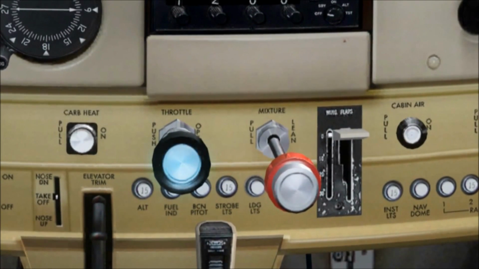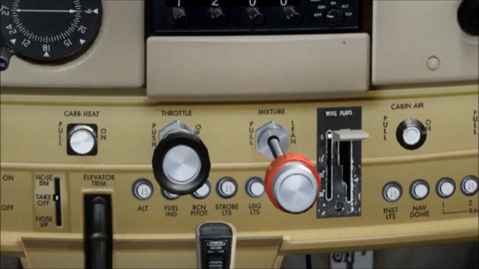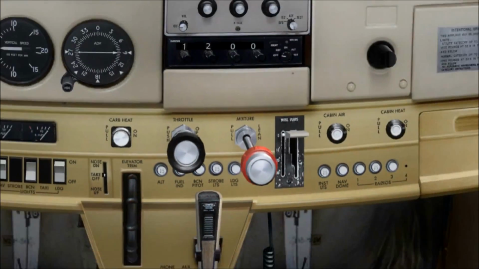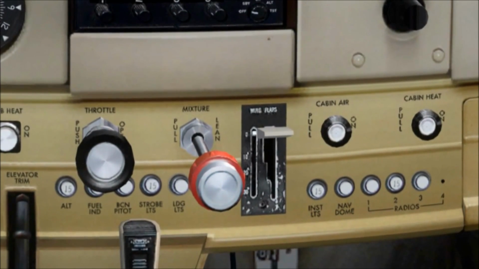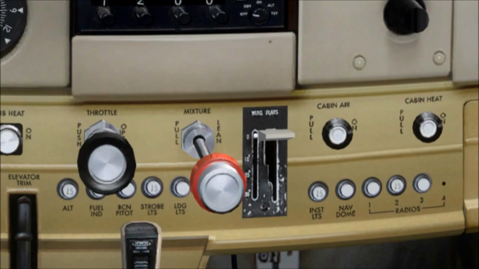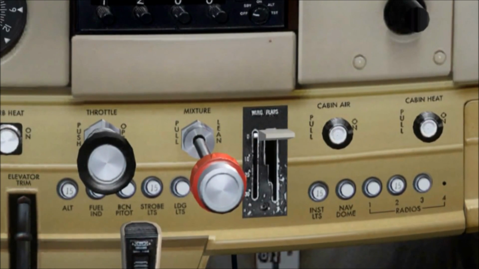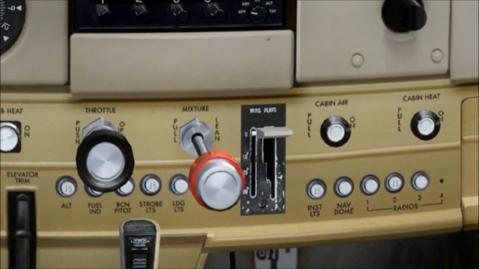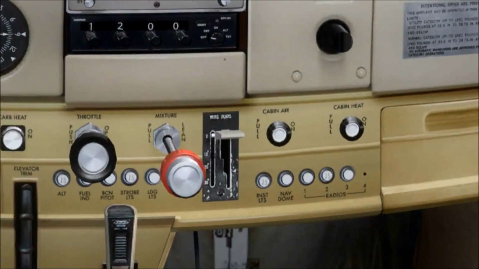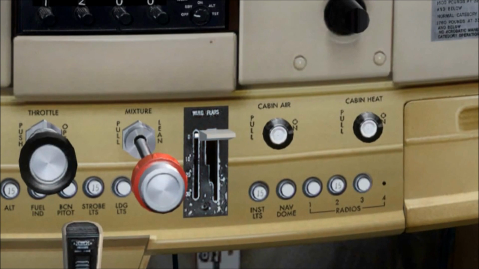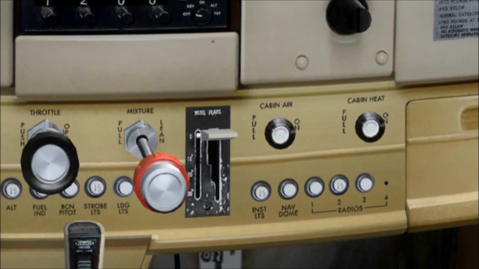The throttle is located here, which is the primary control for engine power. Next to the throttle is the mixture. This mixture controls the fuel. This must be adjusted depending on altitude, so we are getting the most efficient fuel burn out of the current situation we're in. Flap controls are located here, and they have different detents, so they are easy to put down and pull up.